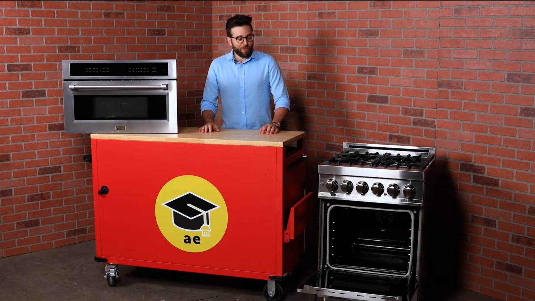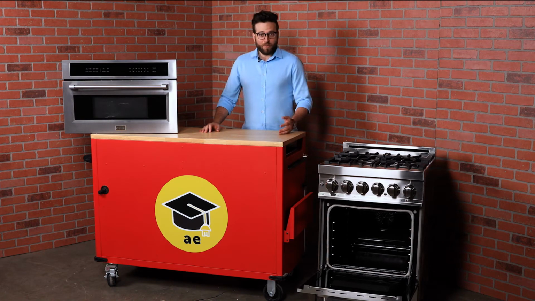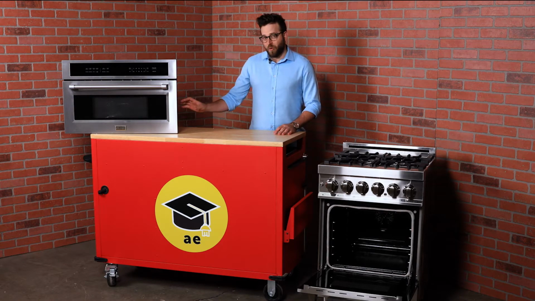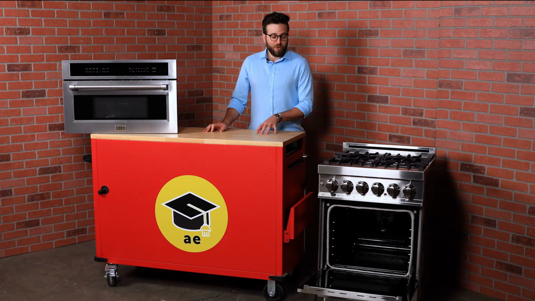Today I'm going to go over the different types of convection ovens. What is convection? What are the pros and cons of convection? What you should be looking for with convection ovens? And what types of convection cooking are out there? You have convection microwaves, convection ovens, and two different types of convection cooking. We'll cover all that in this video.